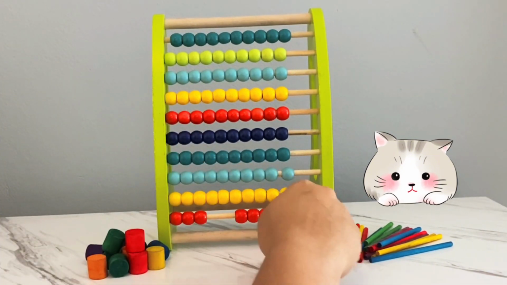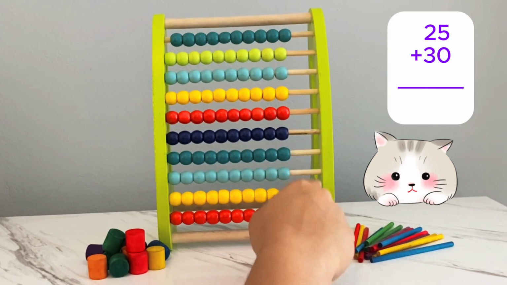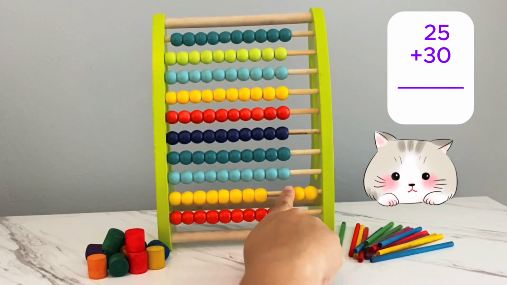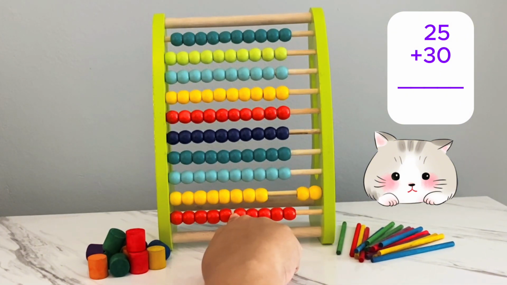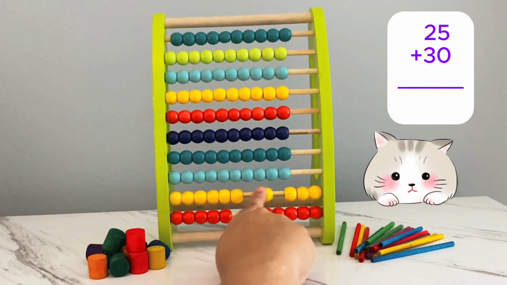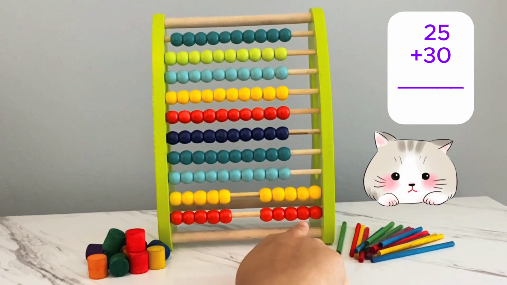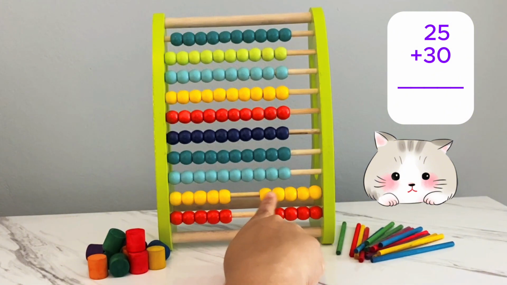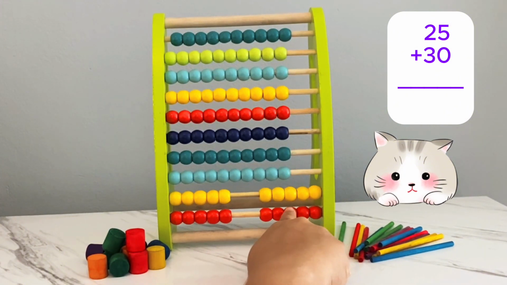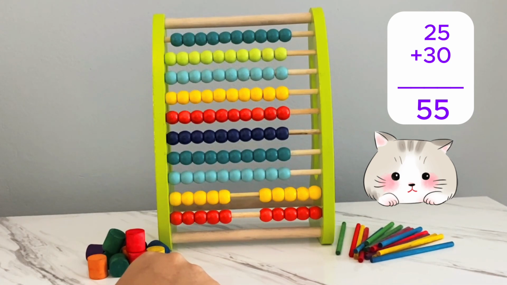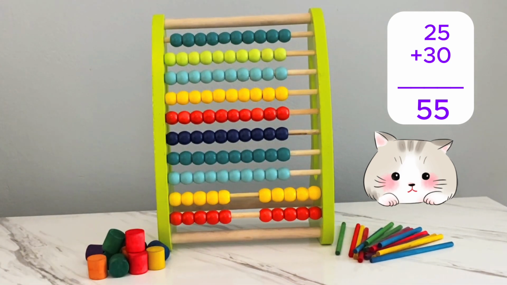Our next problem is going to be 25 plus 30. So for 25, we have 2 tens and 5 ones. And for 30, we have 3 tens and 0 ones. So we have 10, 20, 30, 40, 50, 51, 52, 53, 54, 55. So for 25 plus 30, we have 55.